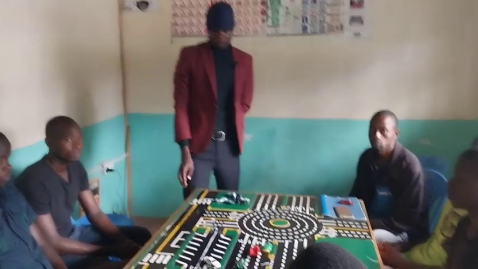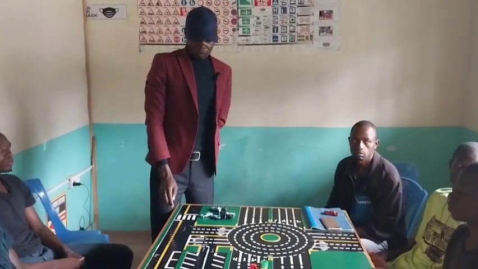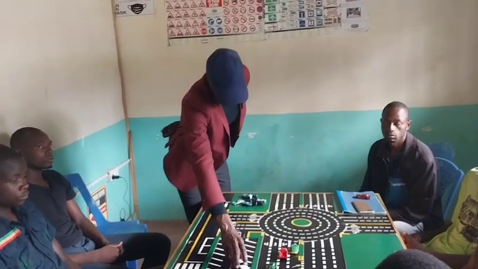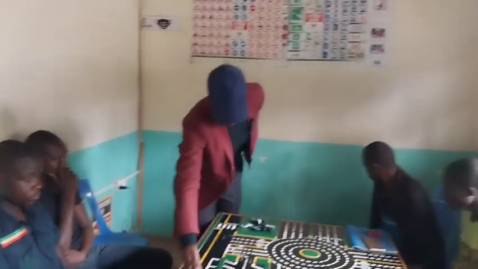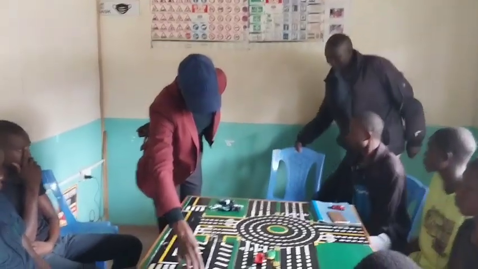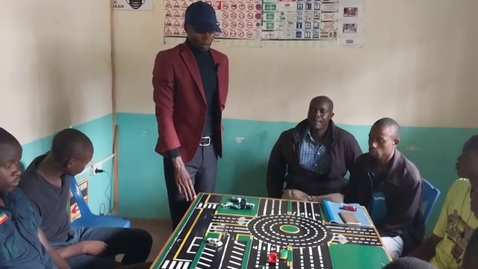Then, if you're from Karibu, indicate left, stop and give way, indicate left. So if you're from this direction also, you keep left in that manner, right?